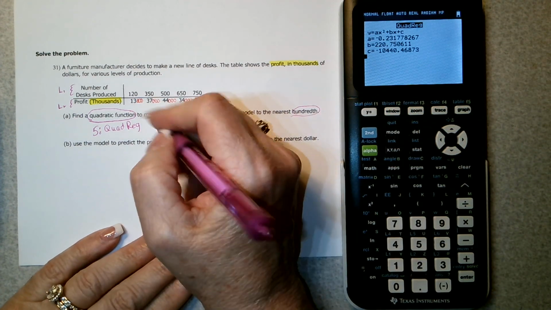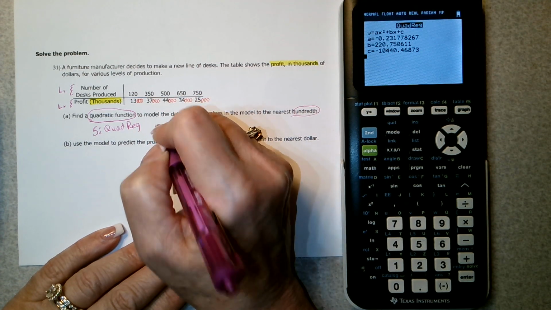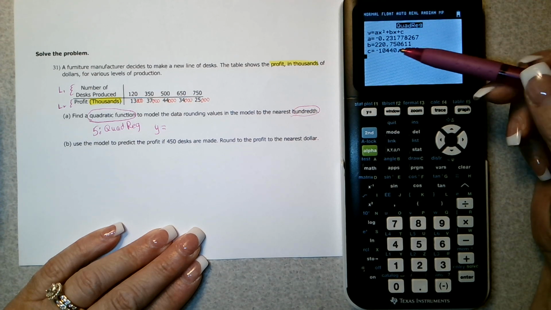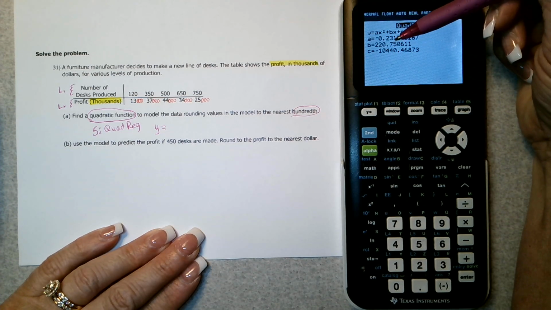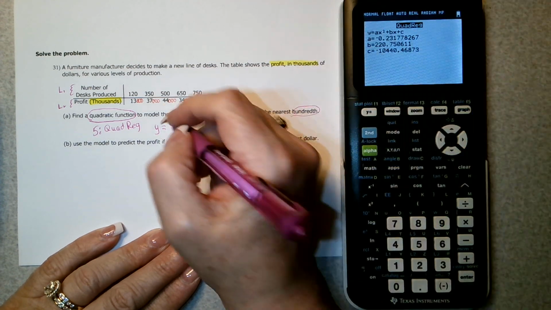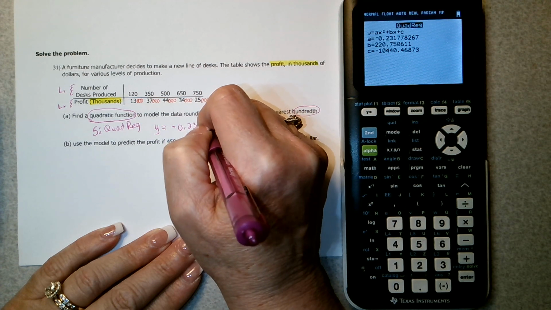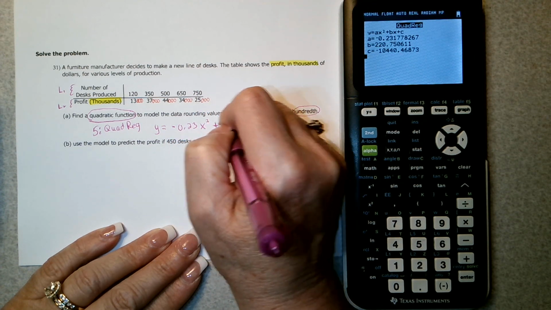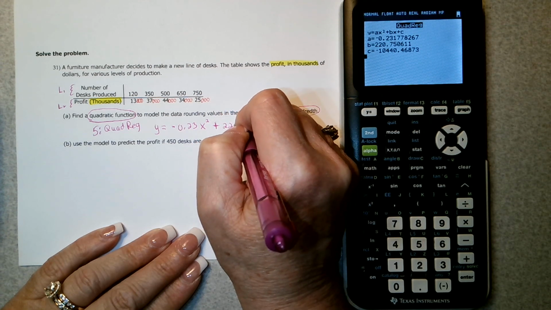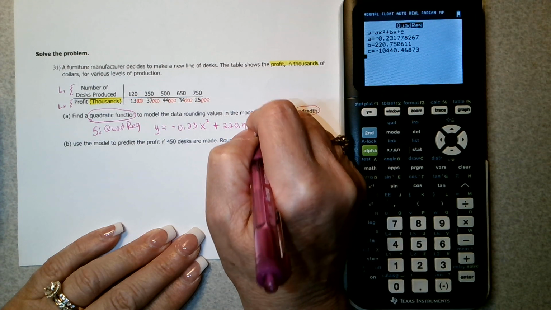And so my function will be y equals negative 0.23, and then there's a 1 after that, so the 3 stays as a 3. And then don't forget your x squared. And then b is a positive, so plus 220.75, and then a 0, so that's a 7.5.